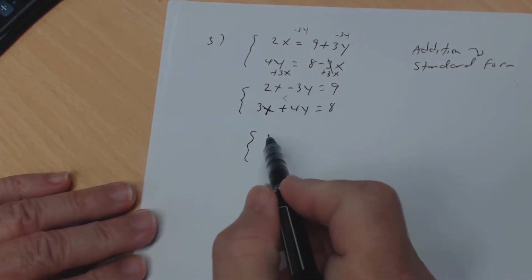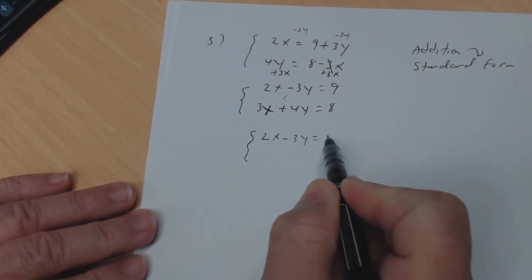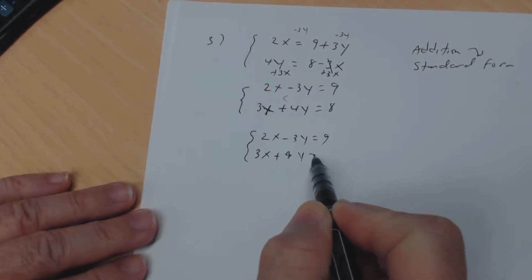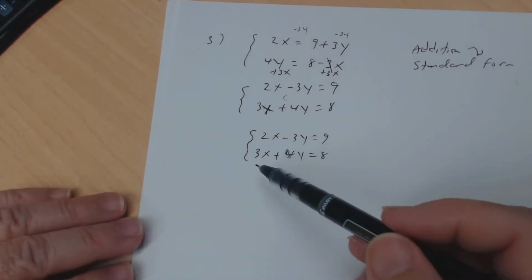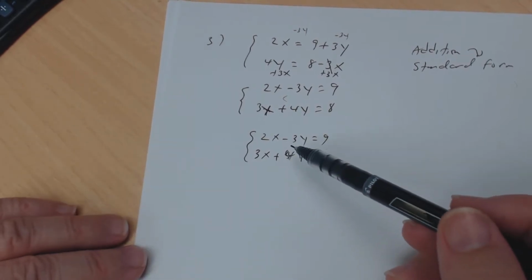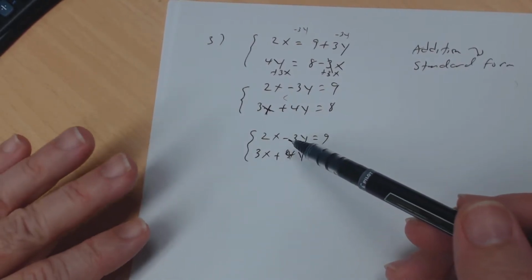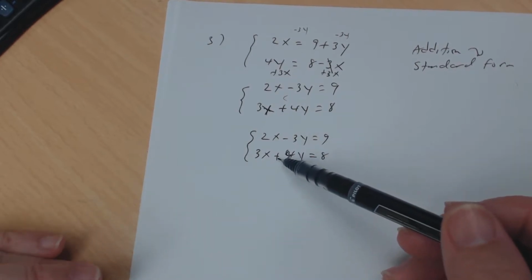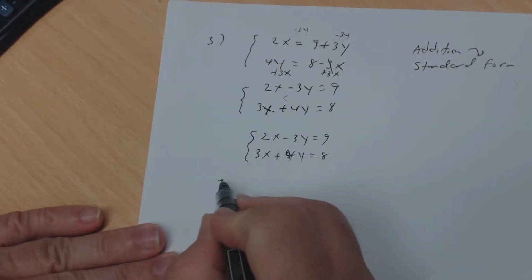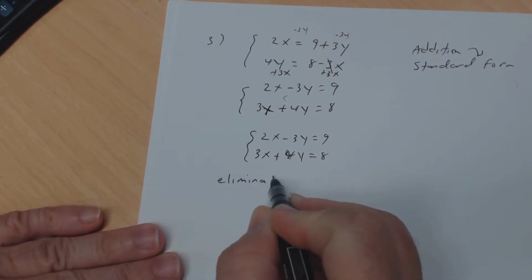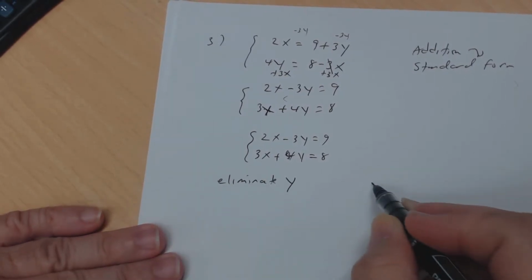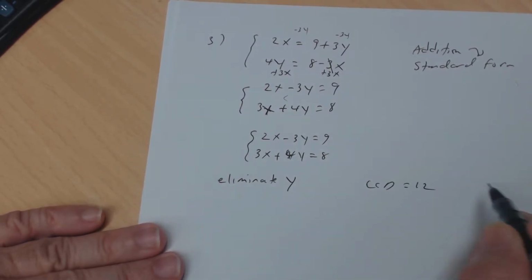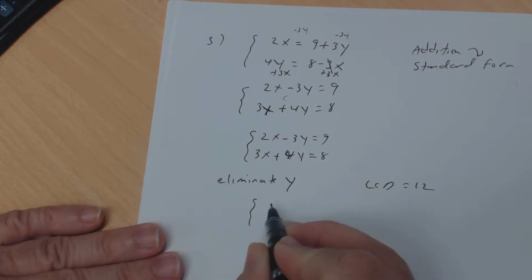So I'm just going to rewrite this: 2x minus 3y equals 9, and 3x plus 4y equals 8. Okay, so let's use addition. Again, we've got to eliminate one of the variables. It does not matter which, but I notice that the y's, one's negative, one's positive, so I'm just going to go ahead and eliminate the y's. The LCD of 3 and 4 is 12. So I'm going to go ahead and write it again.